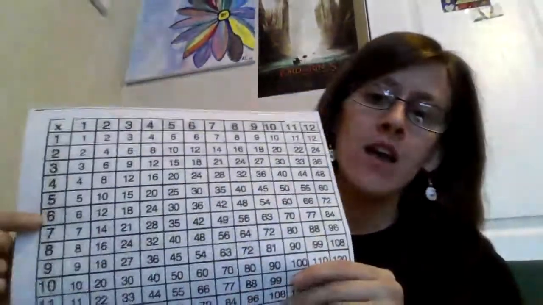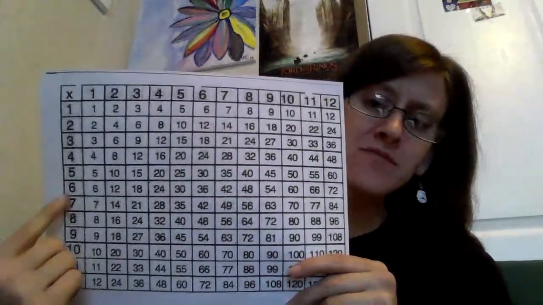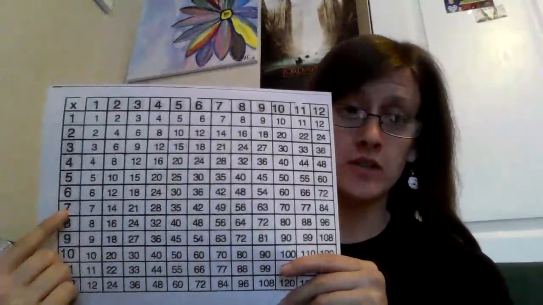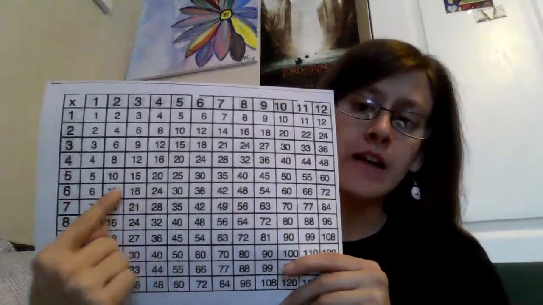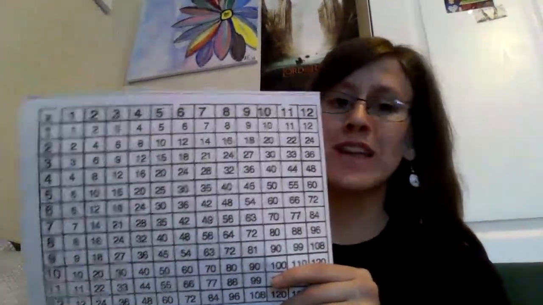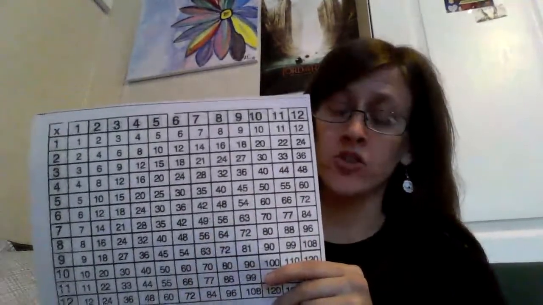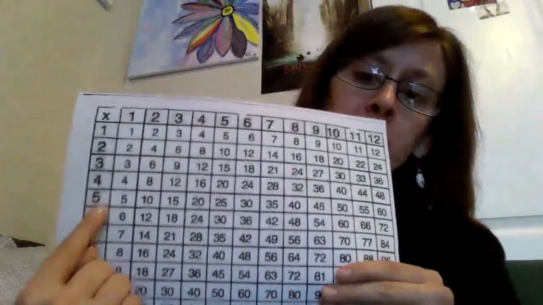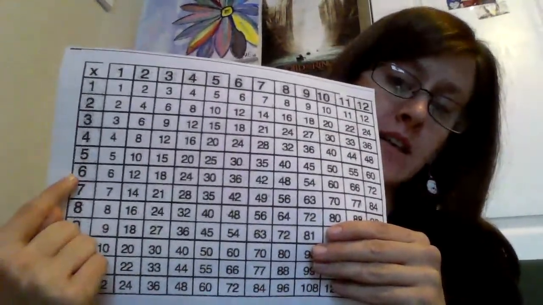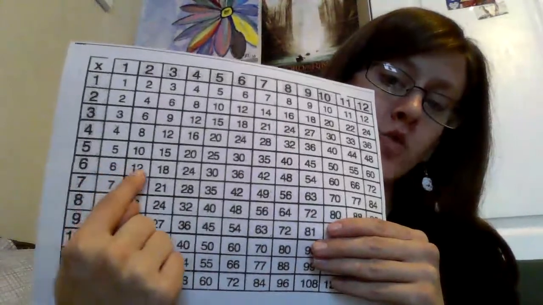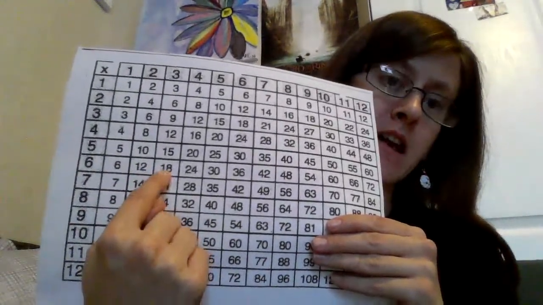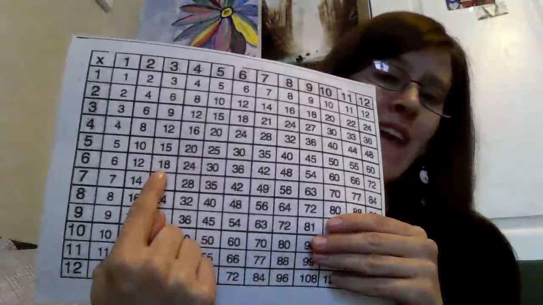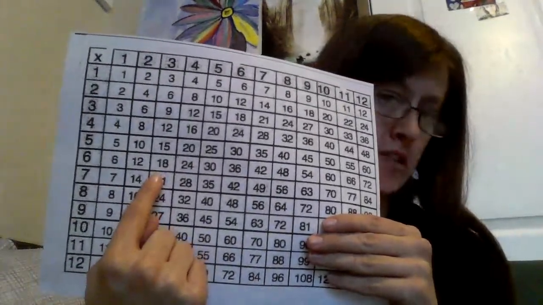Yes, you can. All right, if I'm looking at 6, this is the question I always tell my students to ask themselves. If you don't see that number here, how close can you get to it without going over? So I'm trying to see how close can I get with 6's to 14, but not go over 14. So if I'm looking at my driver, my divisor, 6, I have 6, 12, 18. I'm going to stop here. 18 is more than 14.